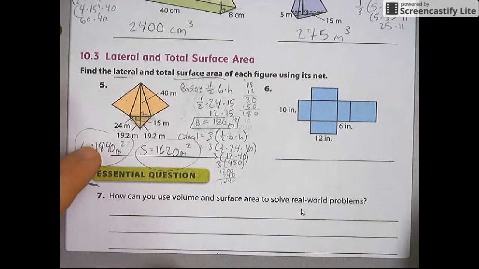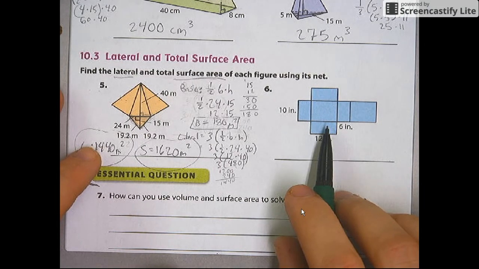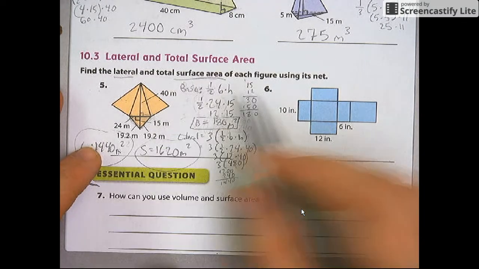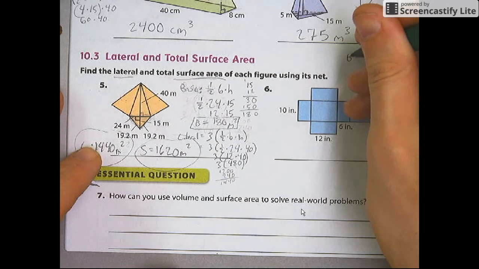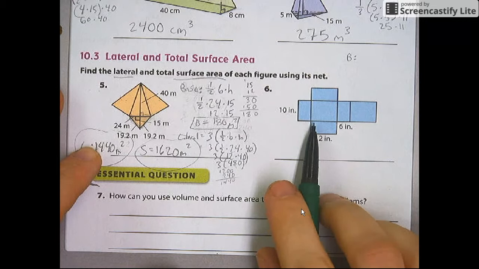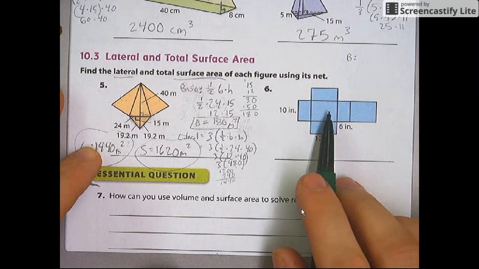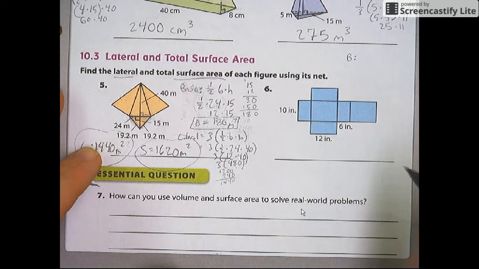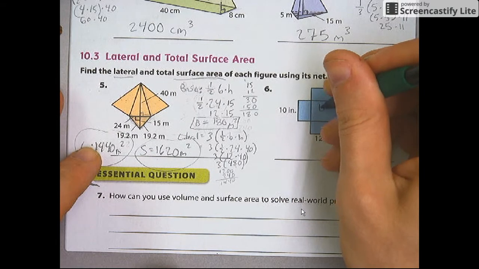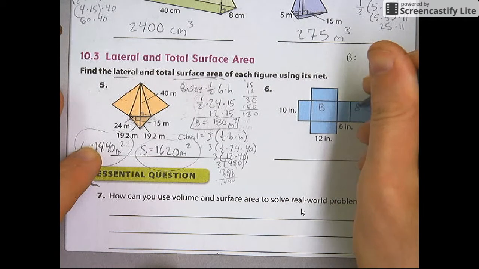Number 6. So first I have to identify, again, since I'm finding a lateral and surface area, I'm going to find the area of my base, or bases. Okay, in this case, it doesn't really tell you what the bases are, which is always tricky with the rectangular prism, because anything can be your base. But I'm going to assume for this problem that these are my two bases.